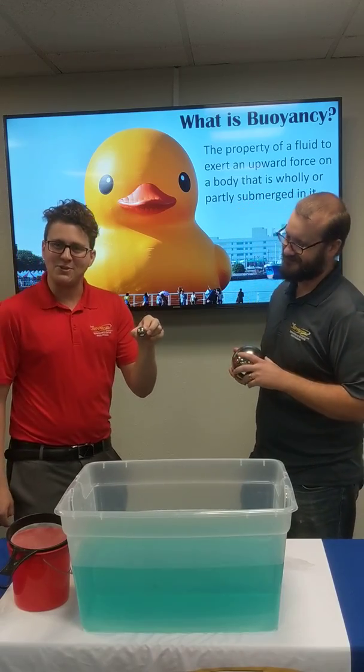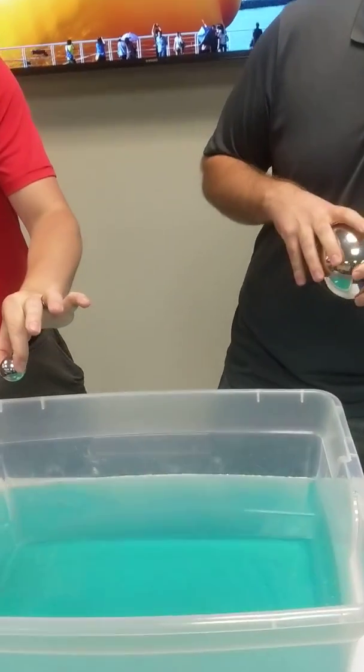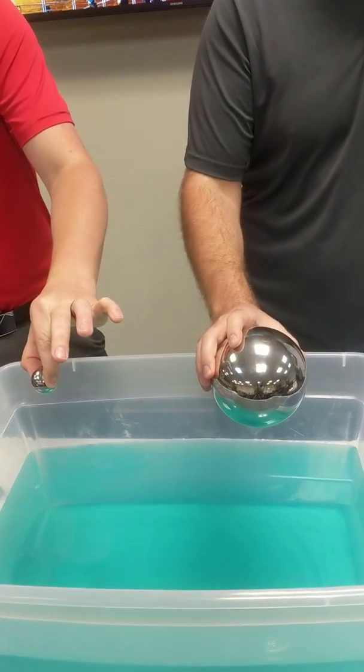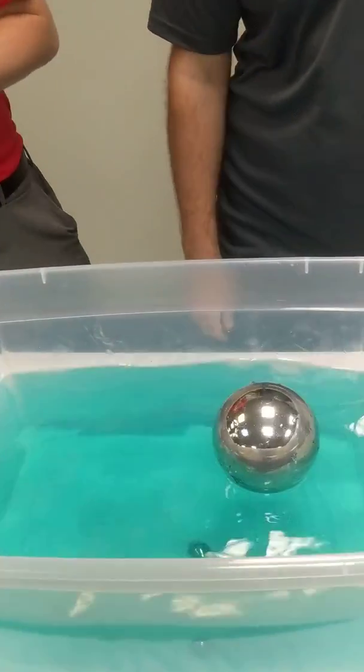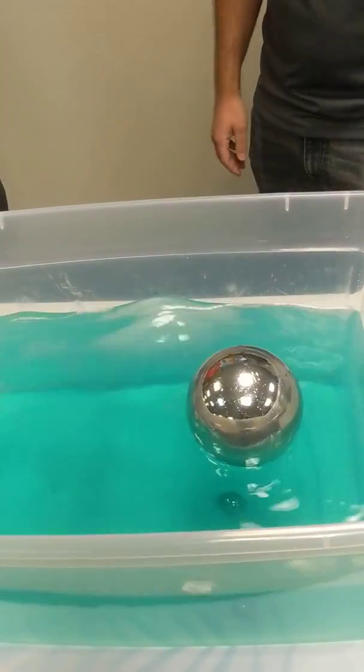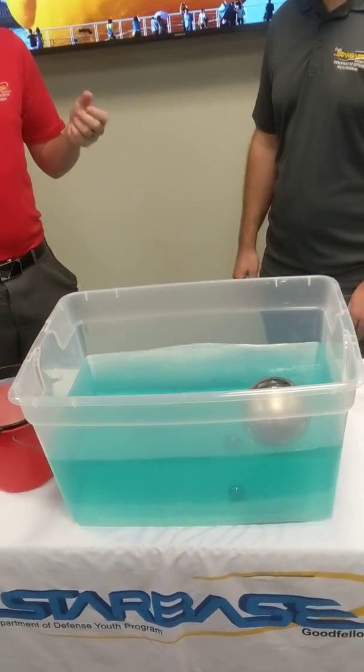So, we're going to go ahead and drop these in. If you want to come a little bit closer there so you can get a good view inside of our nice blue bin. Alright. Can I count us down, Mr. Dilworth? Sure. In 3, 2, 1. Oh. So, the size of an object doesn't necessarily determine whether it floats or sinks.